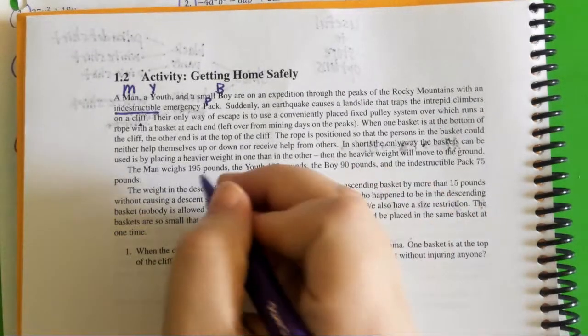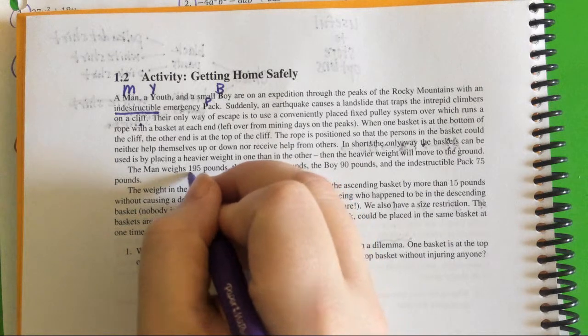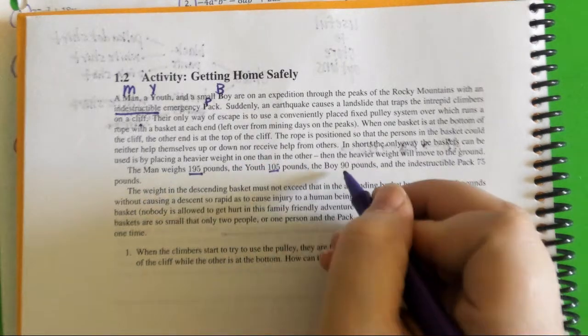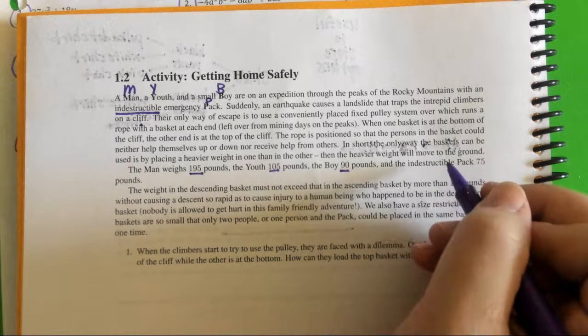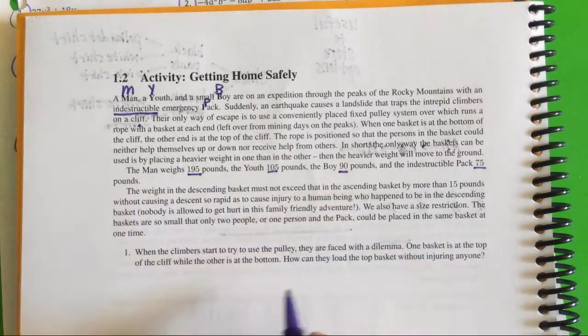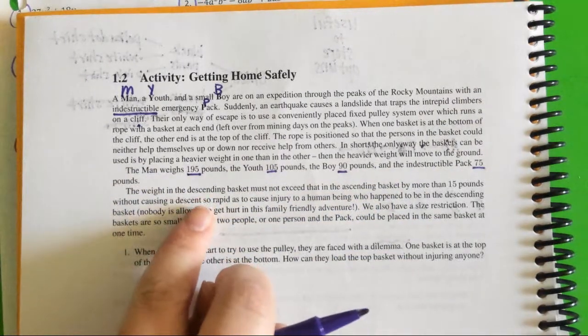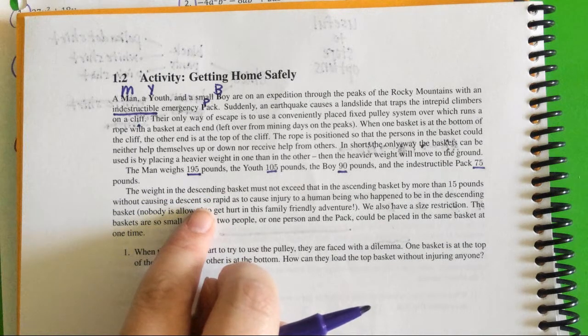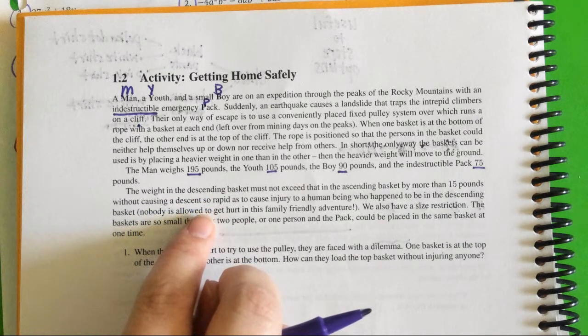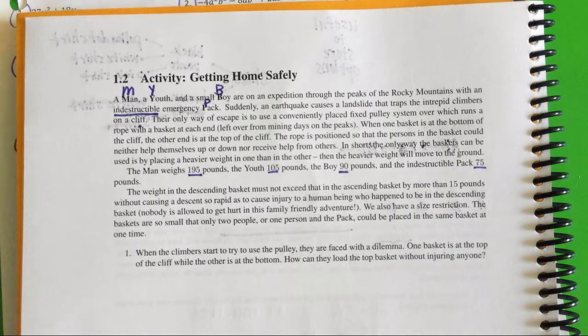Today, instead of knowing their times, we need to know their weights. Man weighs 195, youth 105, boy 90, and the pack is 75 pounds. Okay, why do we need to know their weights? What are we worried about? Yeah, we don't want to send them down too fast where they might crash and then they die. Because if you send me and nothing in the other side to balance me out, I die when I hit the ground. Seriously, I die. And that can't be okay today.